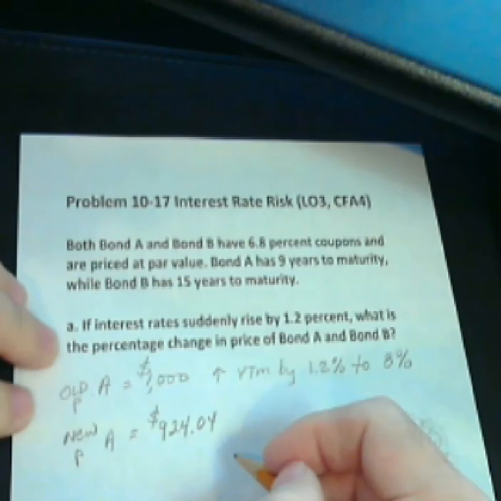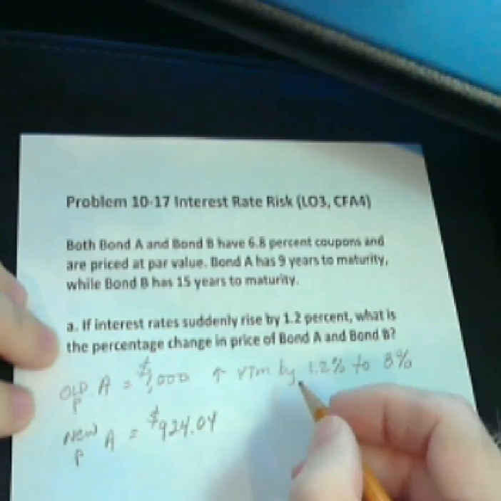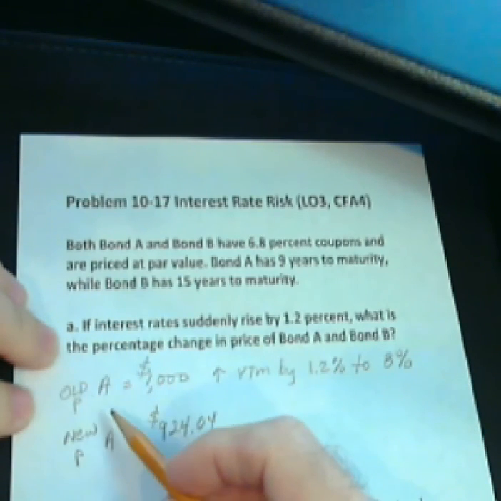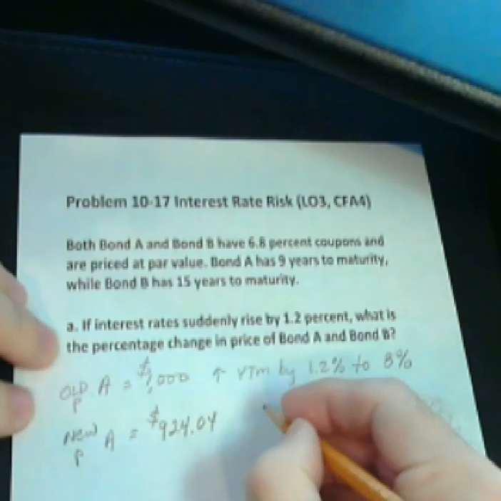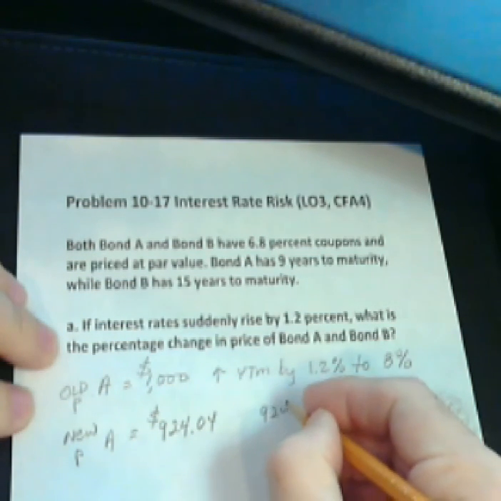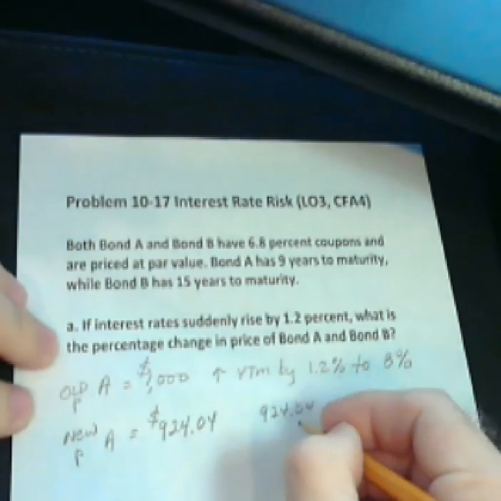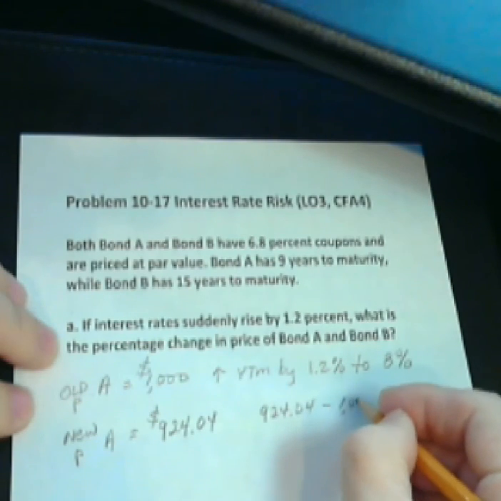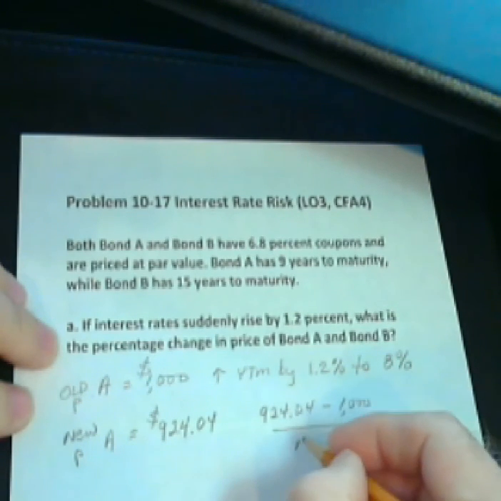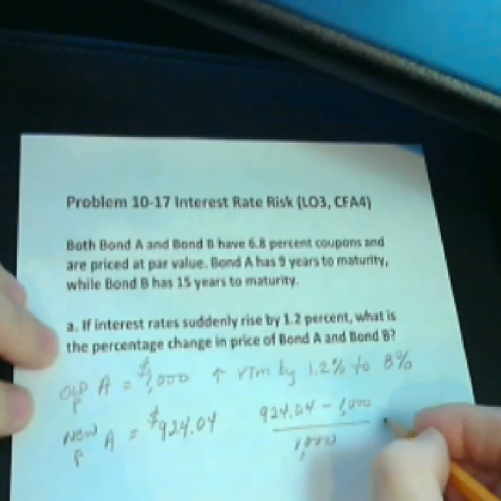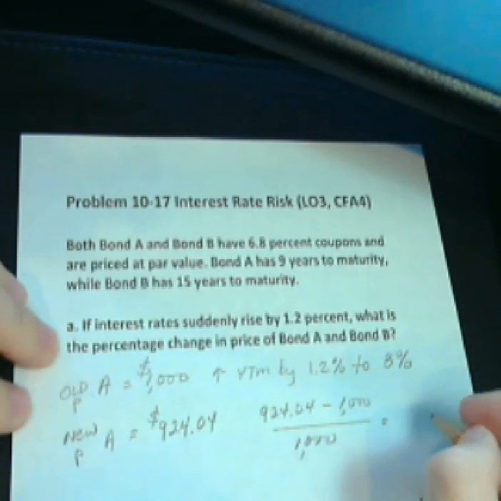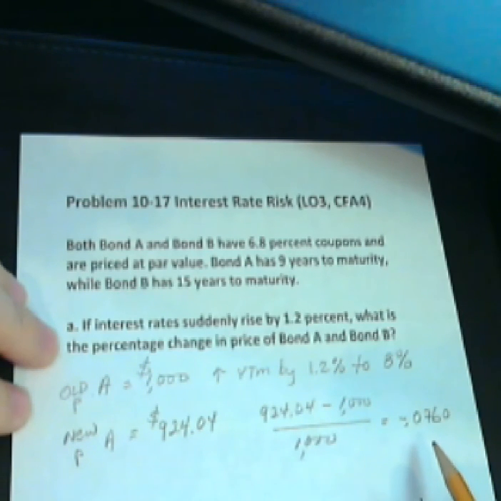Okay, so now it asks, what's the percentage change? Well, that's the new minus the old, divided by the old, which is 924.04 minus 1,000, divided by 1,000, and that is equal to minus 0.0760, or minus 7.6%.